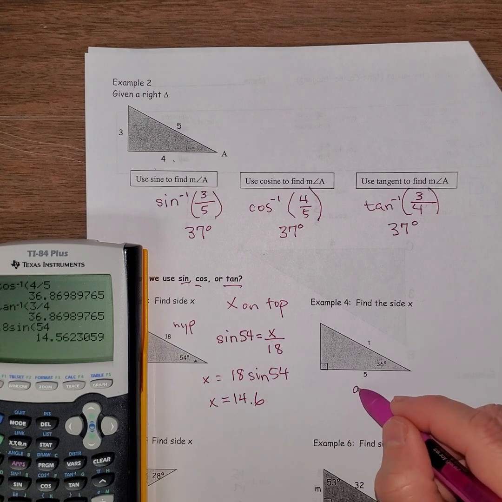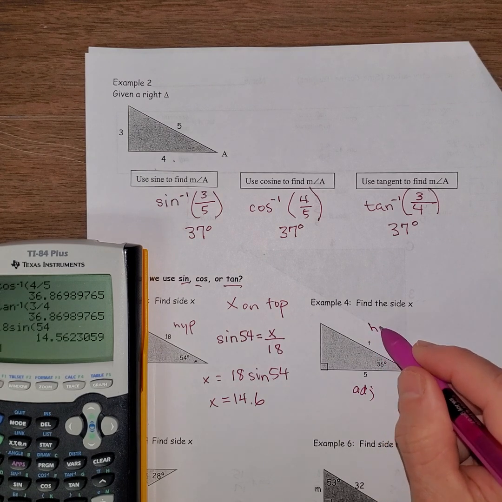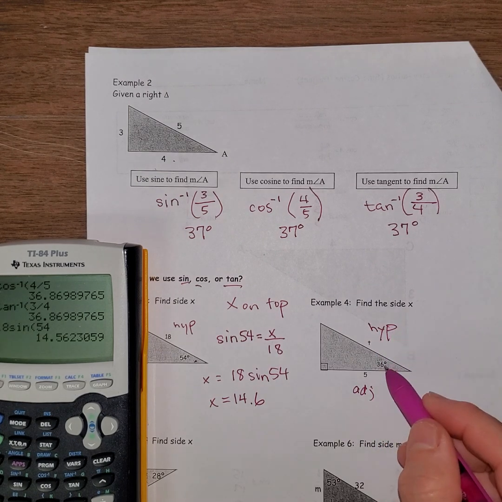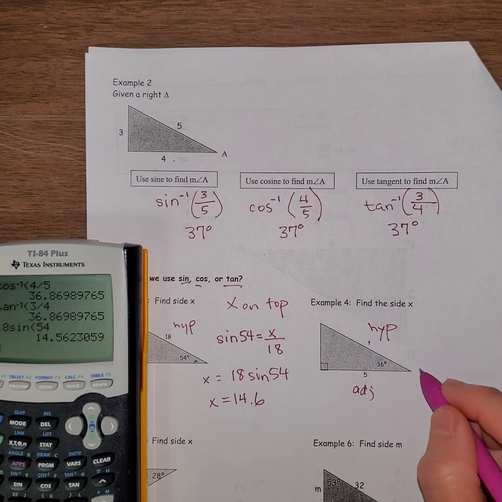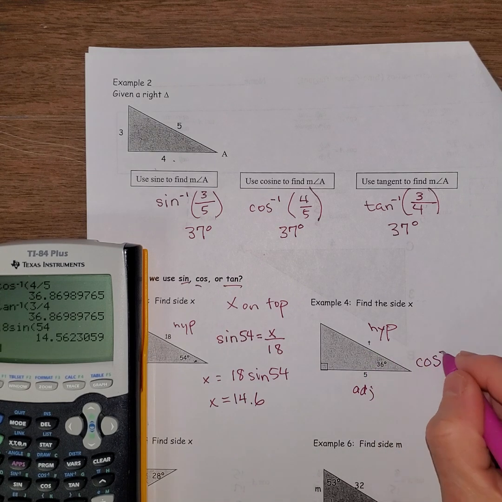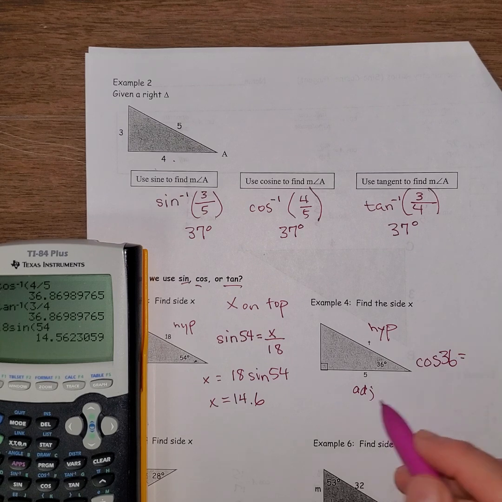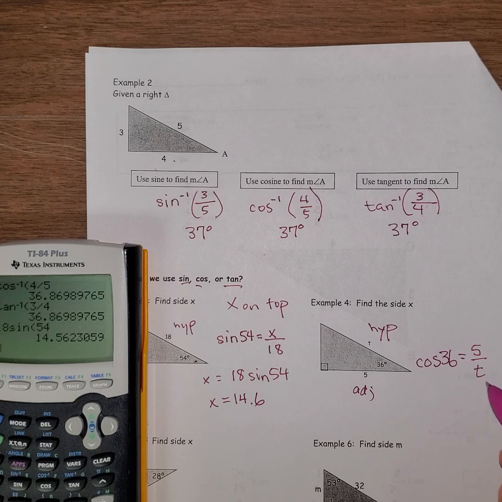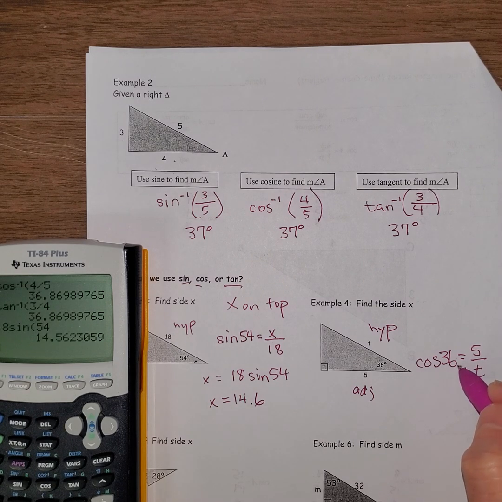Now, on this one, do we use sine, cosine, or tangent? This is an adjacent, and that's the hypotenuse, right? So I would use cosine. So cosine of 36, and then you've got 5 over t. This time the variable's on the bottom. Whenever you have x on bottom or t on bottom, remember you have to switch and then divide. These switch places, so you'll end up with t on top, and then this will be on the bottom, cosine of 36, and then the 5 doesn't change.